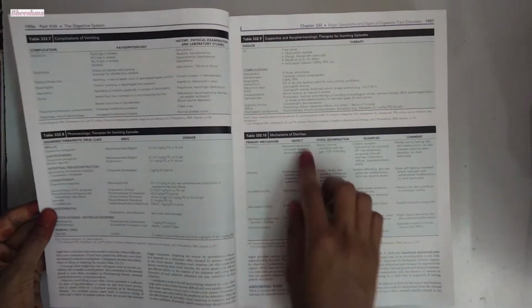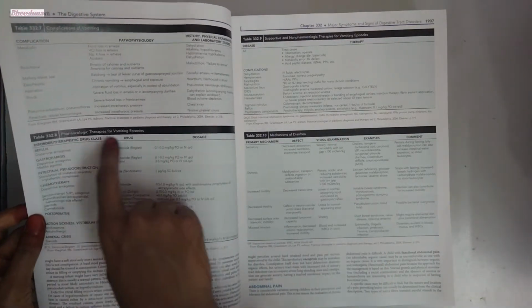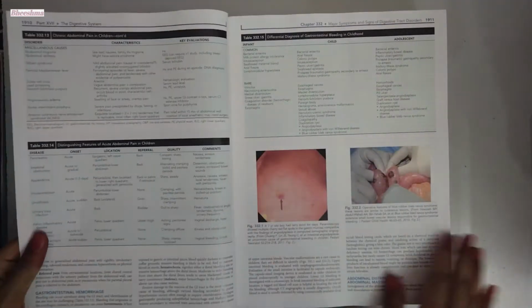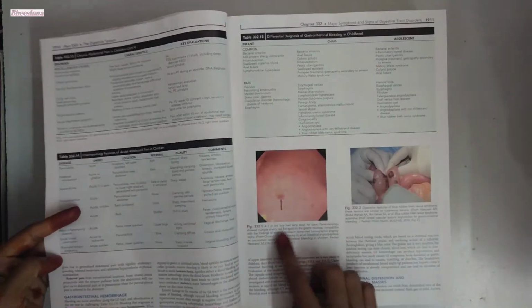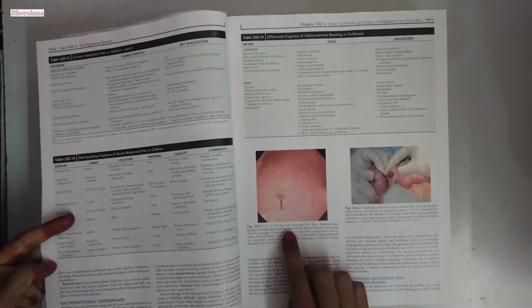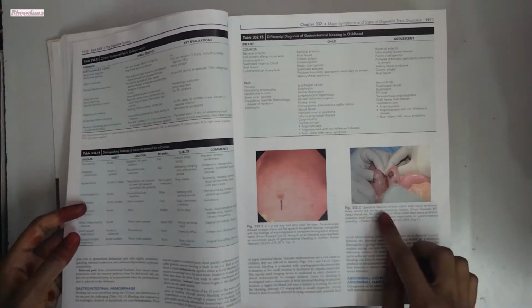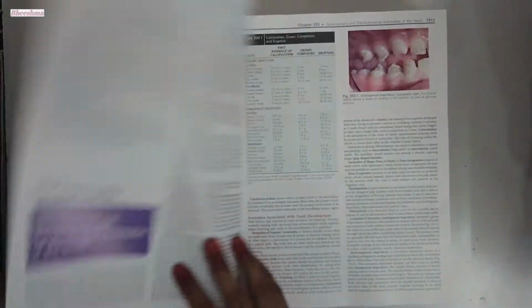This all comes under major symptoms and signs of GIT. Then these are the mechanisms of diarrhea. Then pharmacological therapy of vomiting episodes. The table is given briefly. Then gastrointestinal hemorrhage. The diagram of a 7-year-old baby with tarry stool for days. And this is for operative features of blue rubber bleb nevus syndrome.